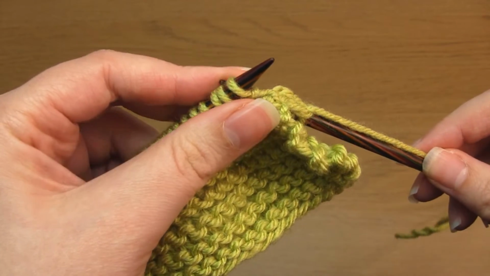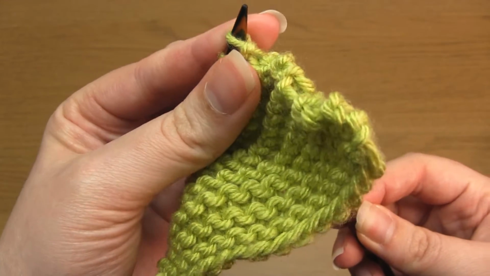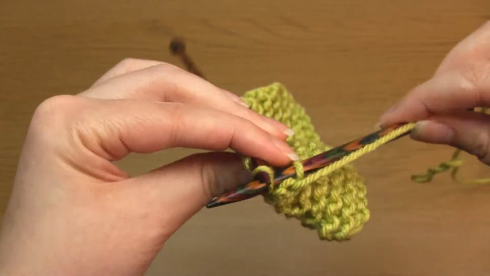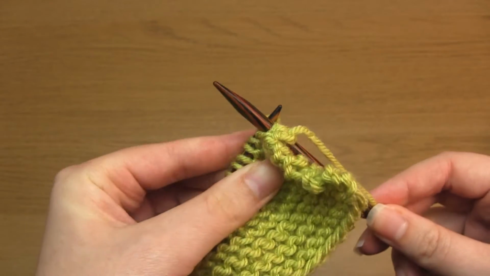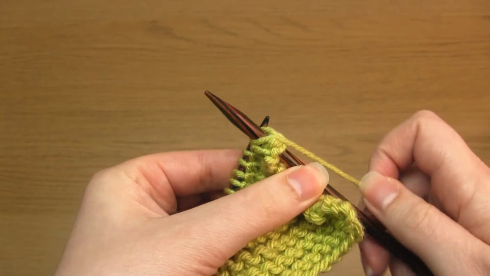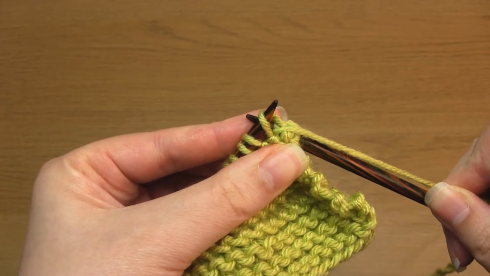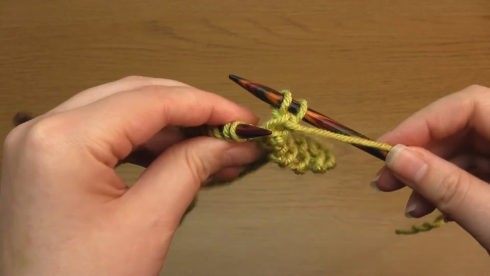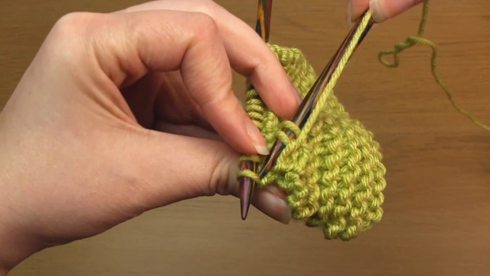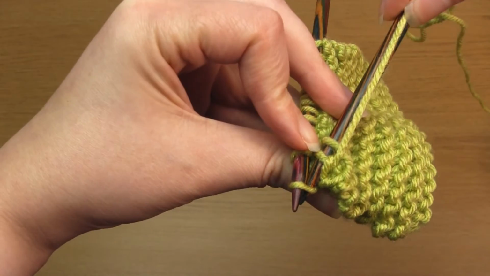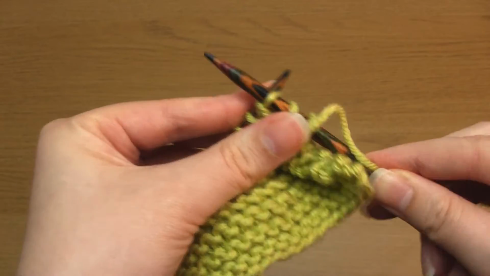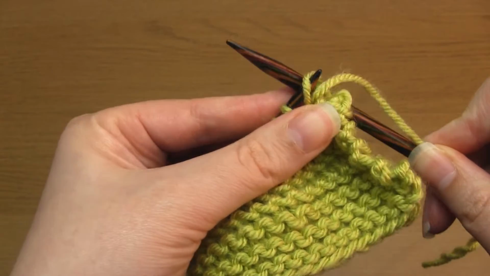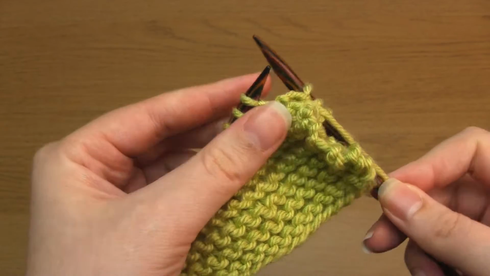And we'll do that again. So take the right hand needle up through the back of the stitch, cross the right hand needle in front, and complete the stitch like a regular purl stitch. And again, bring the right hand needle up through the back of the stitch, cross the needle in front, and complete the stitch. And so on across the row.